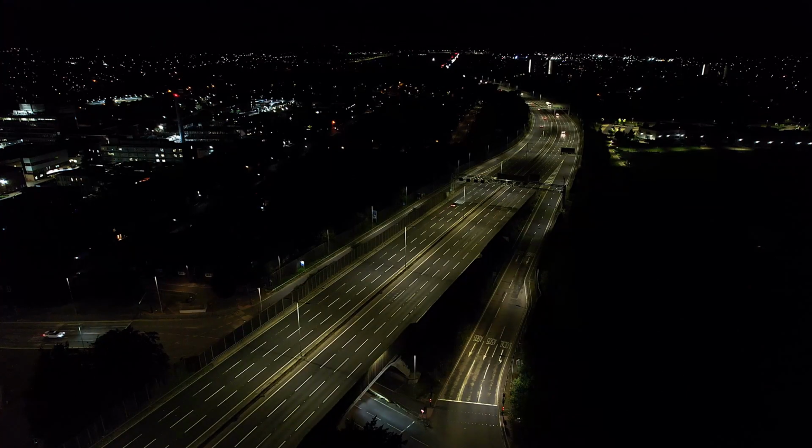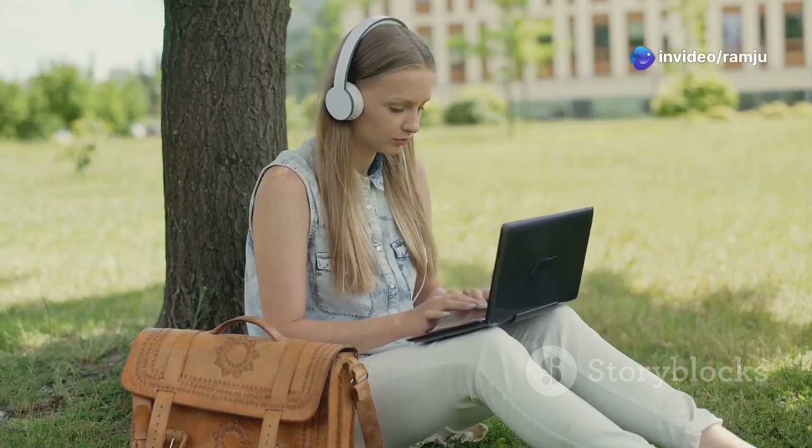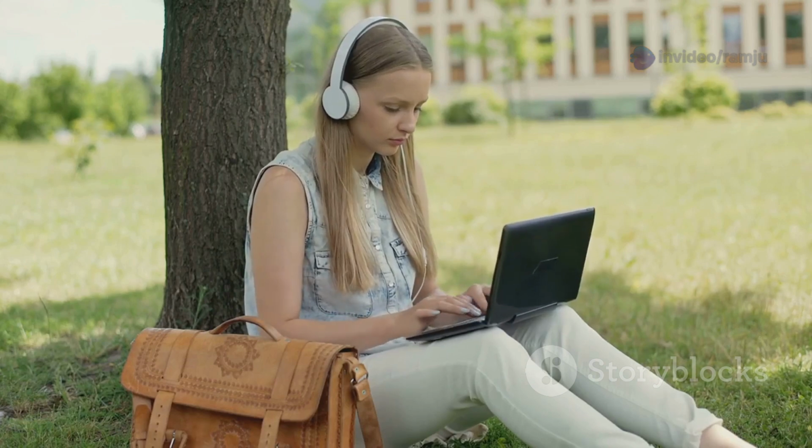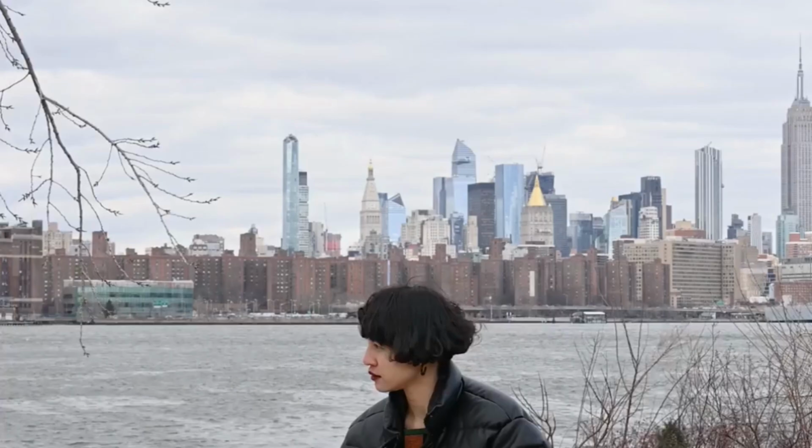Now, imagine millions, billions of these switches flipping on and off at lightning speed, and that's how your computer thinks. Every image you see, every song you listen to, every video you watch, it's all just a series of ones and zeros to your computer. Think about that for a second.